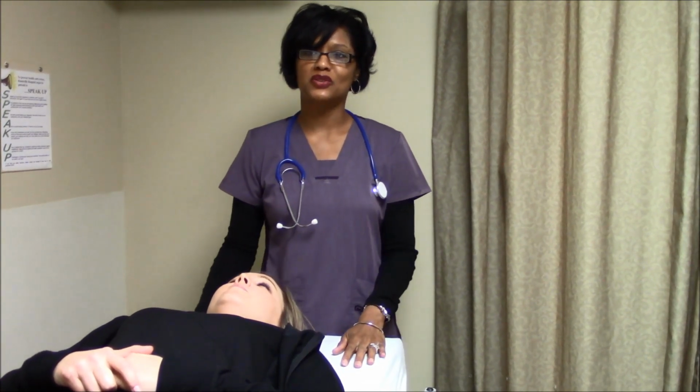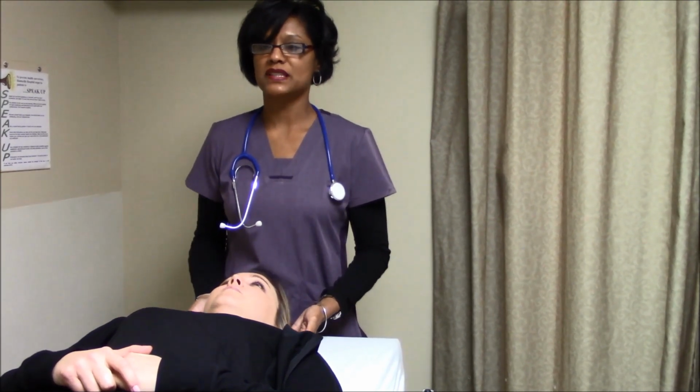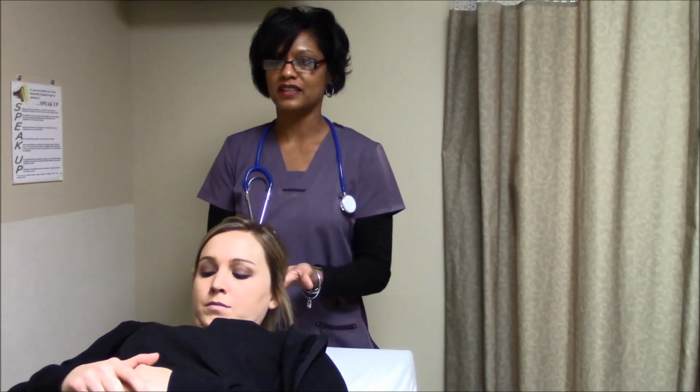Lastly, we will assess meningeal signs. A stiff neck is a sign that may be associated with meningitis and intracranial hemorrhage. With the patient lying supine, I'm going to slip my hands under her head and raise her chin to her sternum slightly to assess for stiffness.